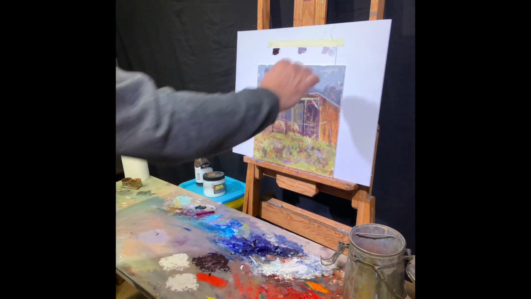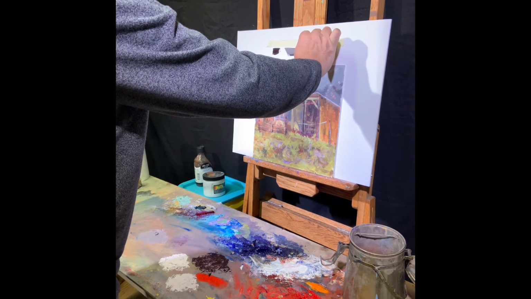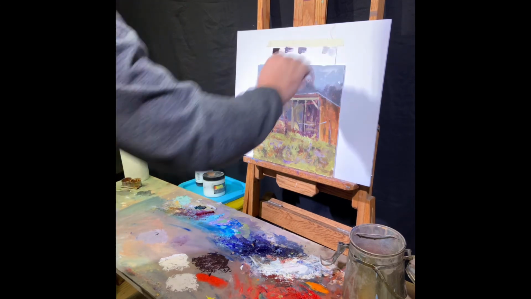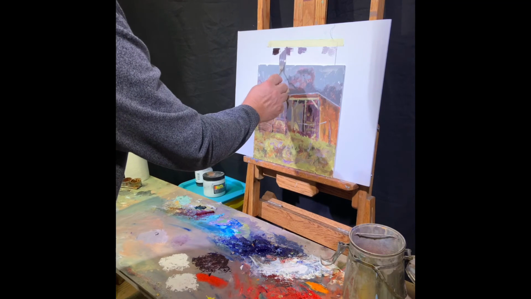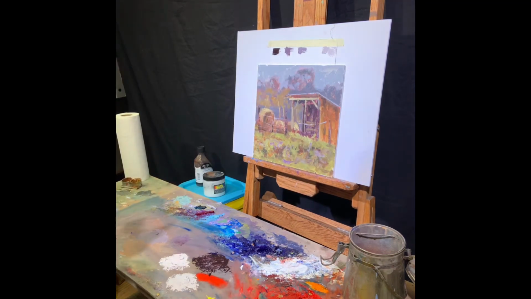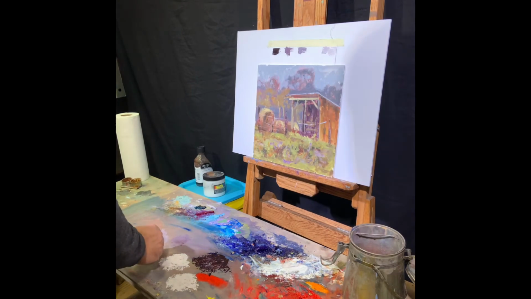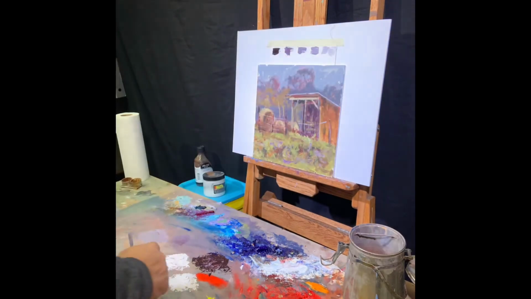And then put a little. Alright, so you're starting to see the progression. Down to that.